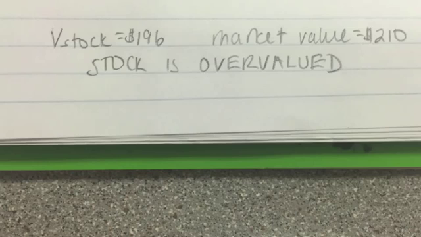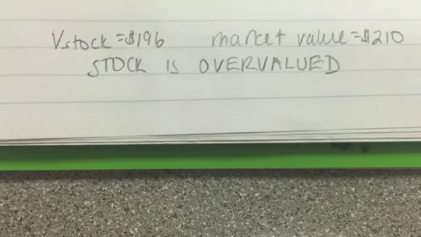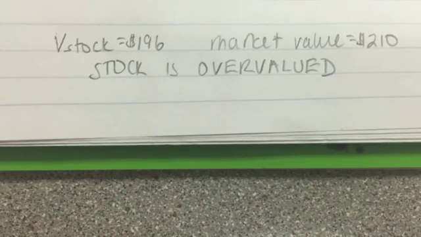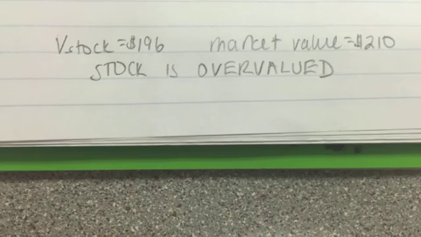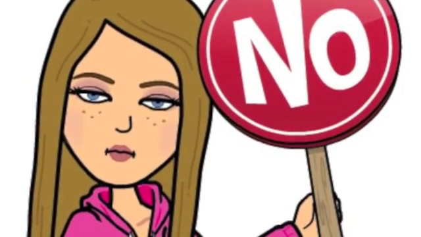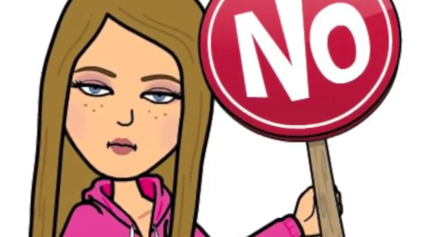So what does this all mean? Basically, the intrinsic value of the stock was 196, but its market value is 210. This means that the stock is overvalued. This means you should not buy the stock because their asking price is higher than what it is actually worth.